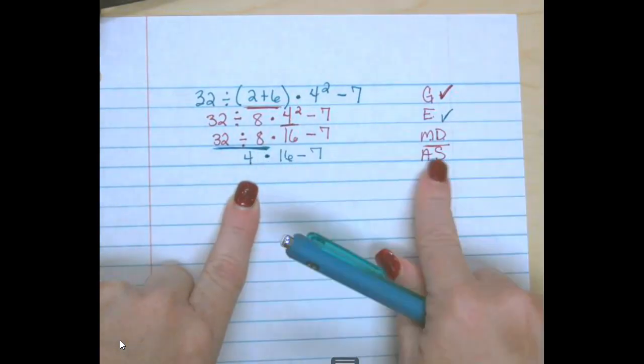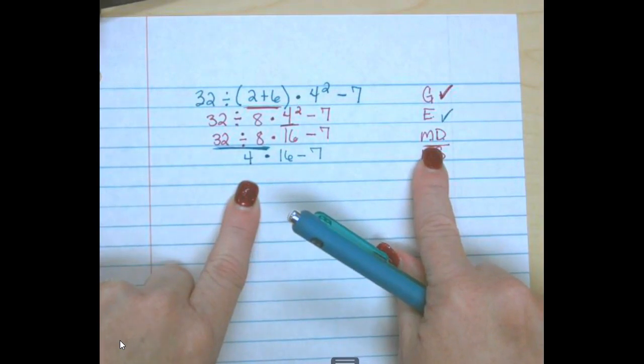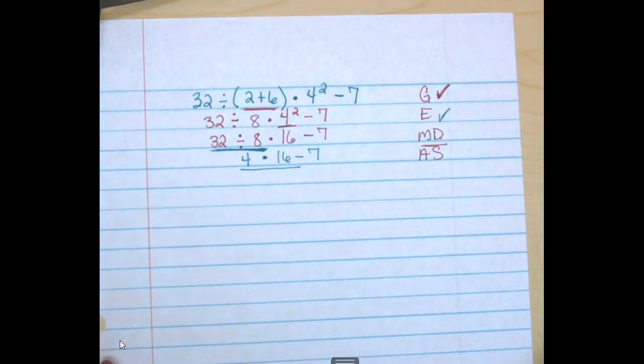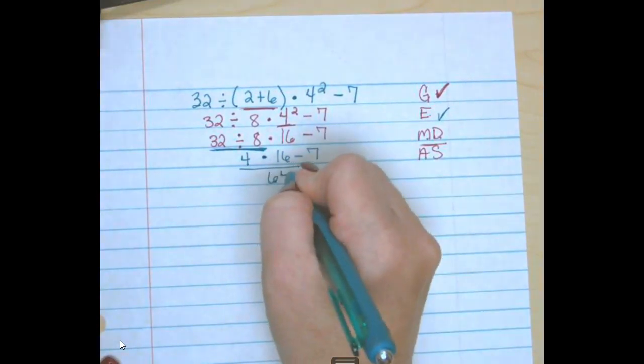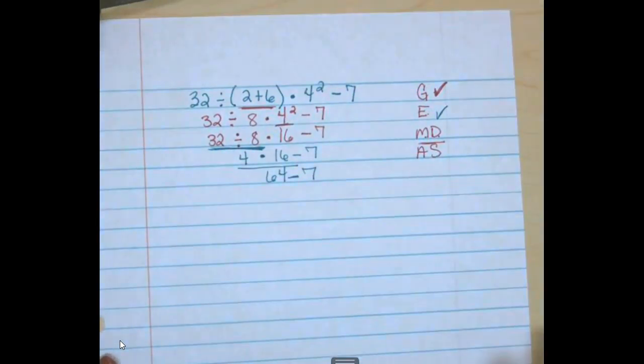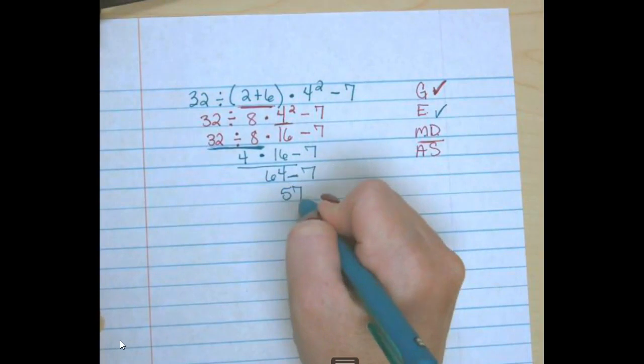So I still have some multiplication. 4 times 16, 64. 64 minus 7. What is 64 minus 7? 57.